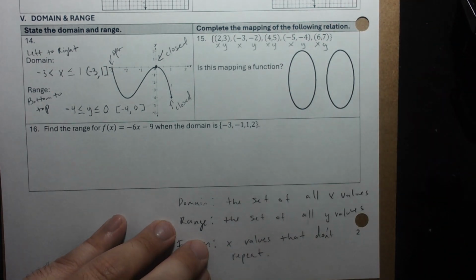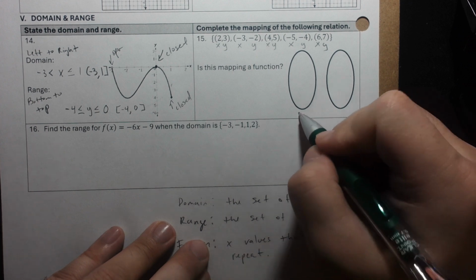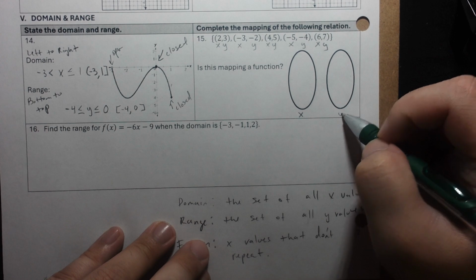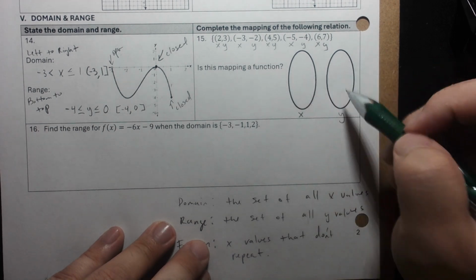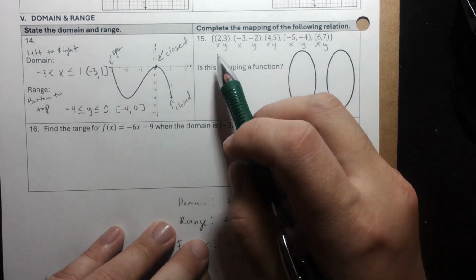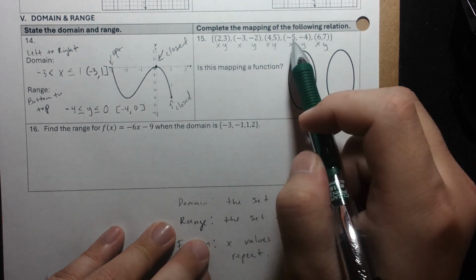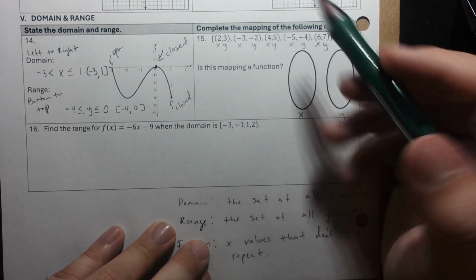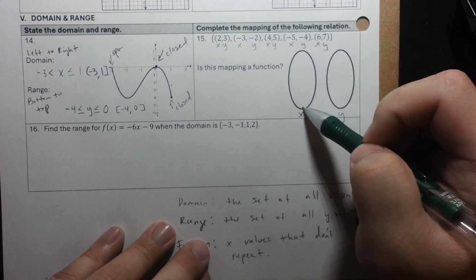So then what we're going to do is we are going to put our x values in this thing here and our y values in this thing here. And we don't need to repeat our x values and our y values, okay? So let's go ahead and write our x's. What I like to do is have it from least to greatest, if that makes sense.